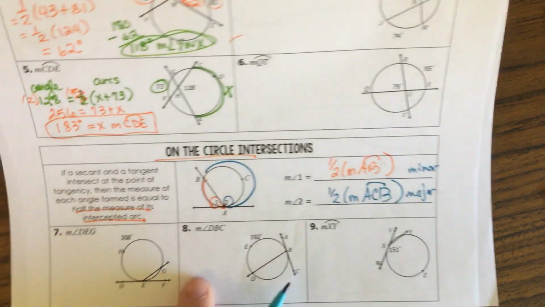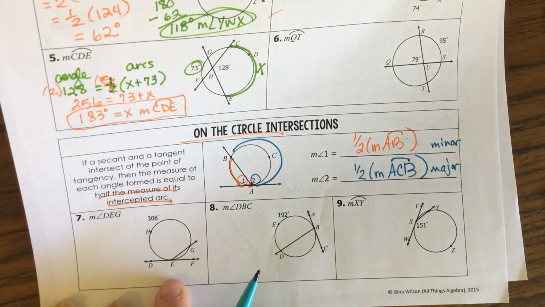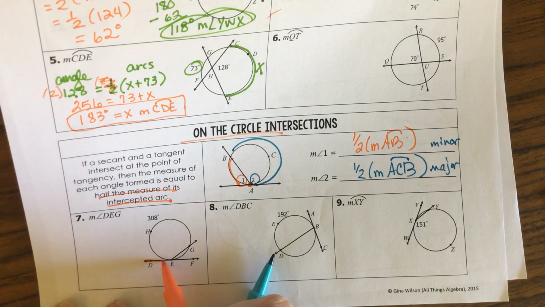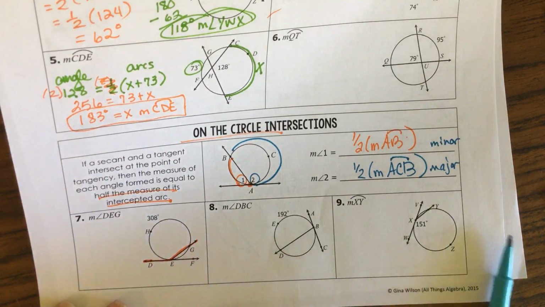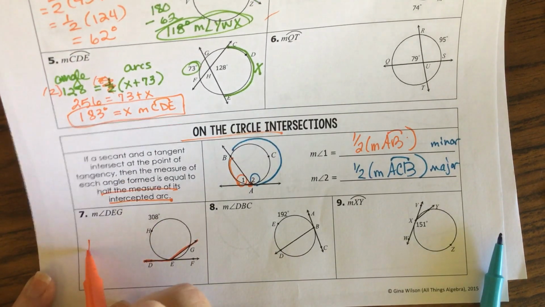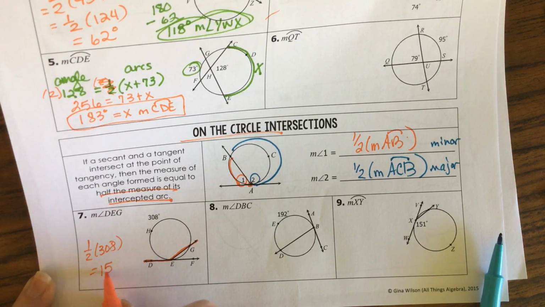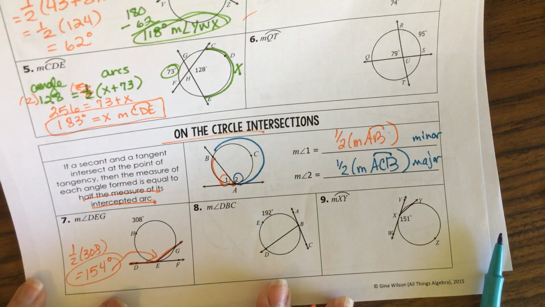Okay, so let's look at these. If I want to look at DEG, so I want to know this one right here. It's simply going to be 1/2 of 308, which is 154. That's the angle that we're looking for, is 154. So that's not very hard.